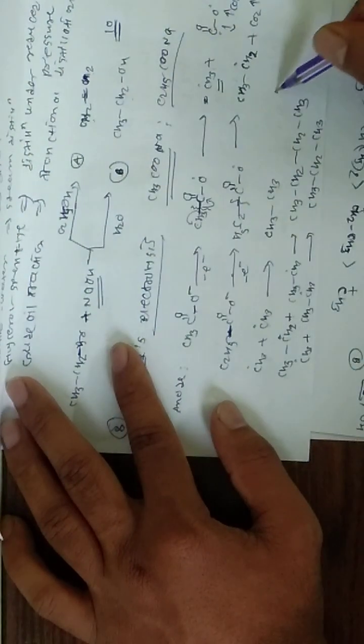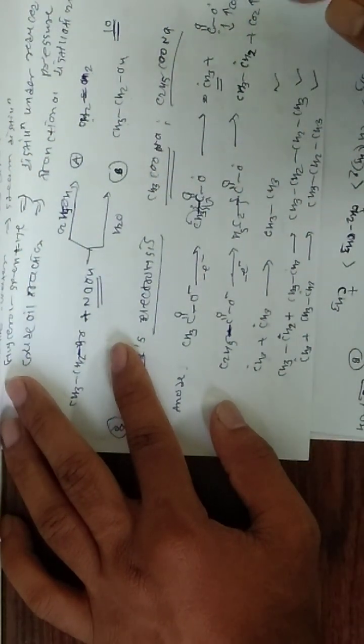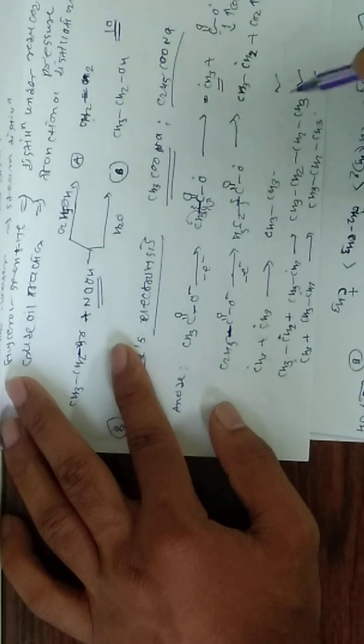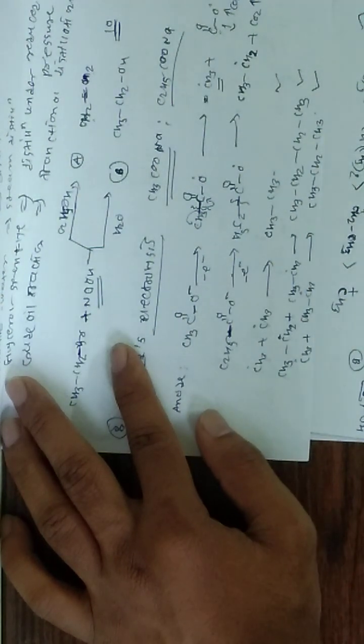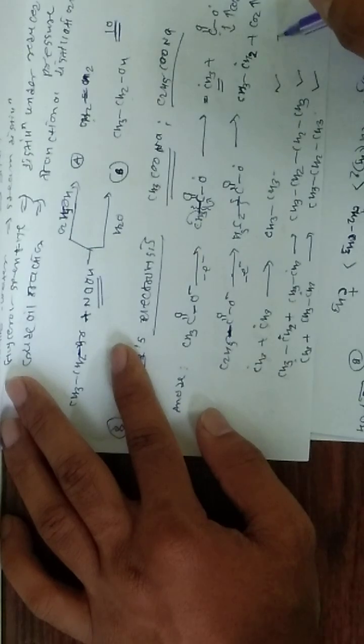Then how many alkanes are formed? Three types: ethane, propane, butane. This is also a numerical type answer, therefore the answer to that question is 3.